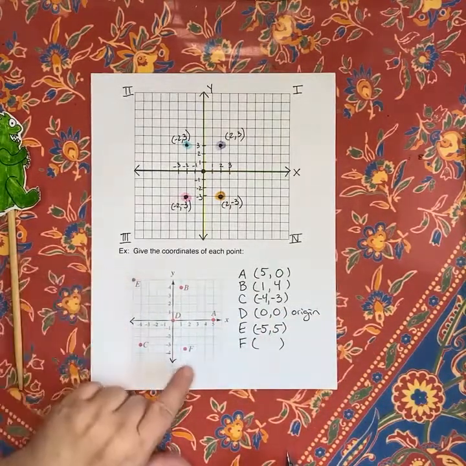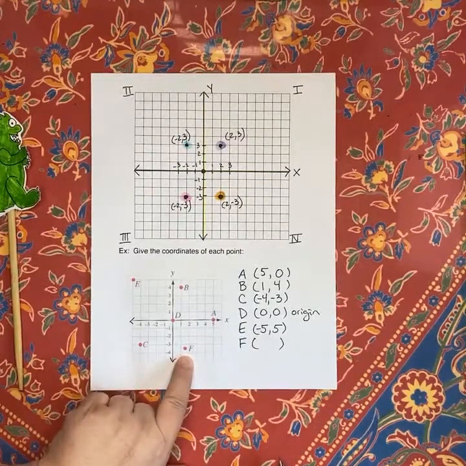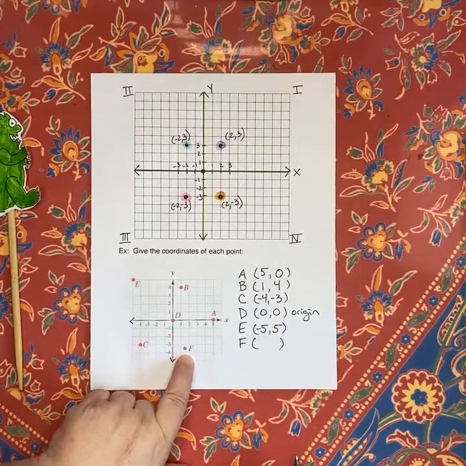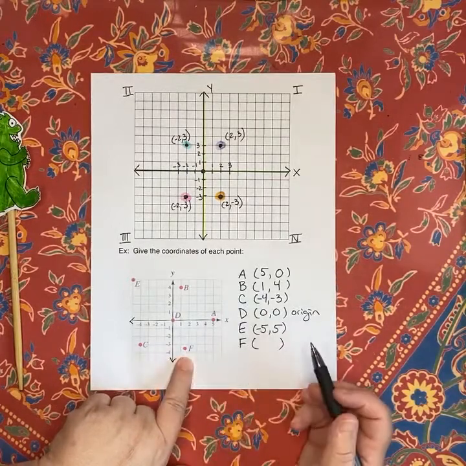Okay, and the last one is F. And that one is really nasty. Now here is the downside of being human and not, say, a computer. The downside of being human is that our eyeballs can't tell exactly what that is.